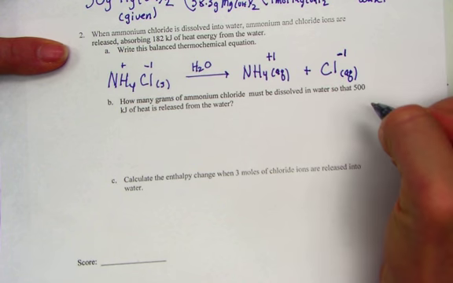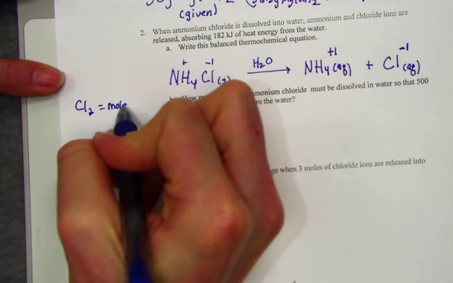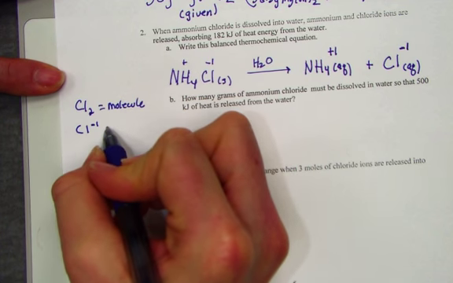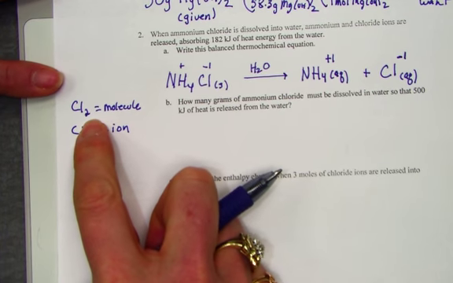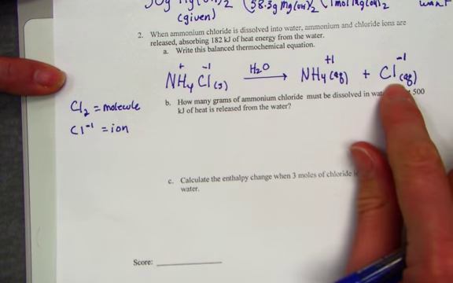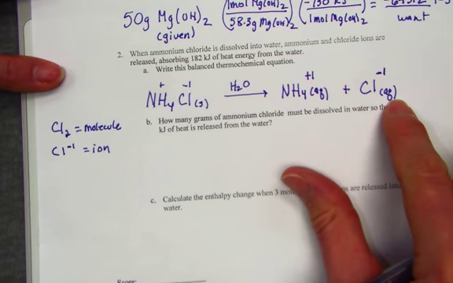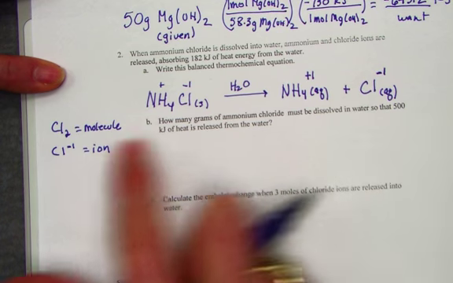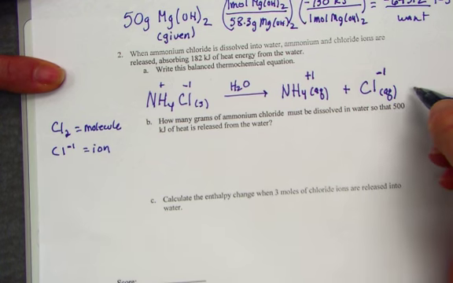It is also aqueous. Friends, there's a very big difference between a chlorine molecule that exists outside of water in a gaseous form and a chloride ion that exists in water. Cl2 would be its molecular form. Cl negative would be the form it would take when dissolved in water. So when I write the product over here, chloride, Cl negative 1, from the ionic compound ammonium chloride releasing ions, this product is not written in its molecular form, but as its aqueous ion, Cl negative 1.